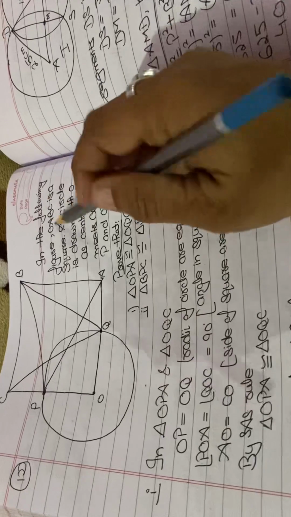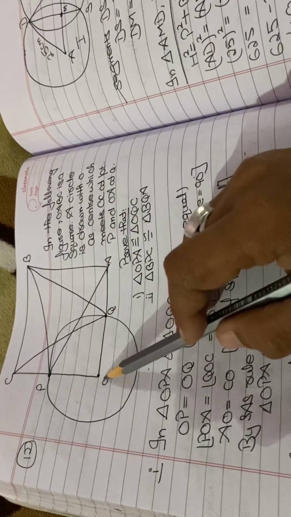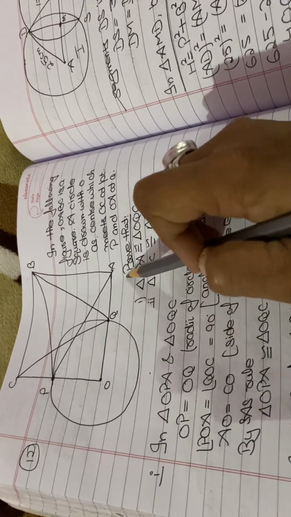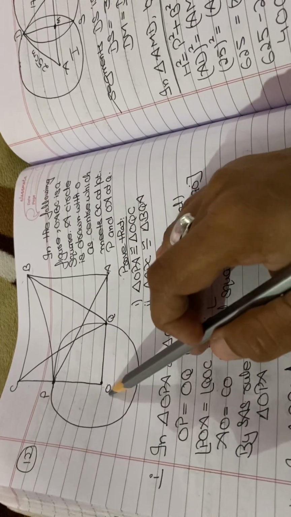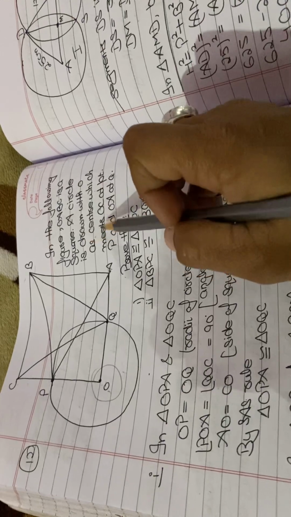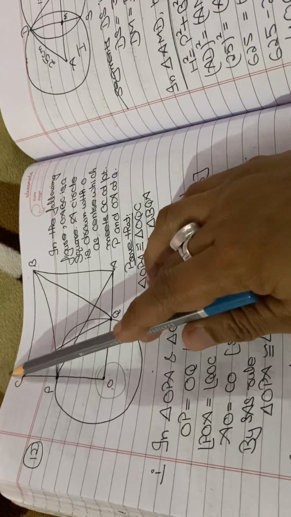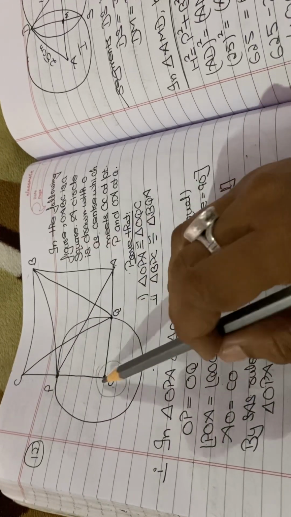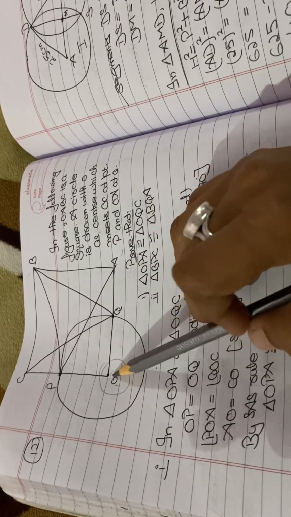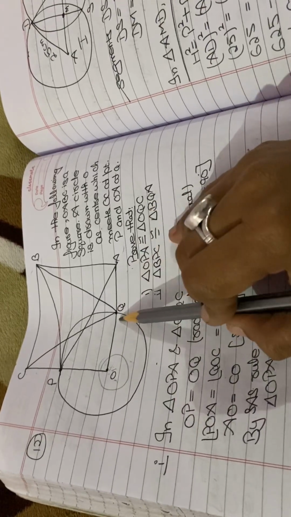In the following figure, OABC is a square. A circle with center O is drawn, which meets OC at point P and OA at point Q. I have a circle whose center is O and it meets OC at point P and OA at point Q.